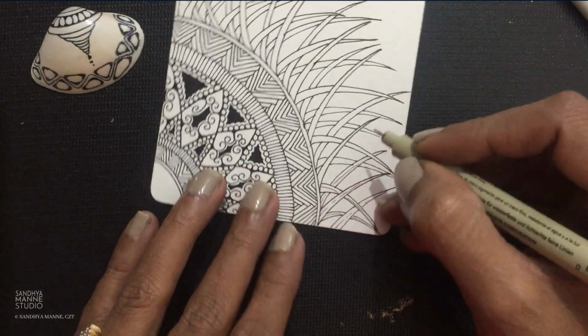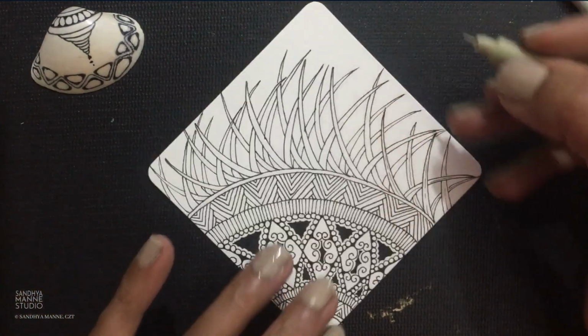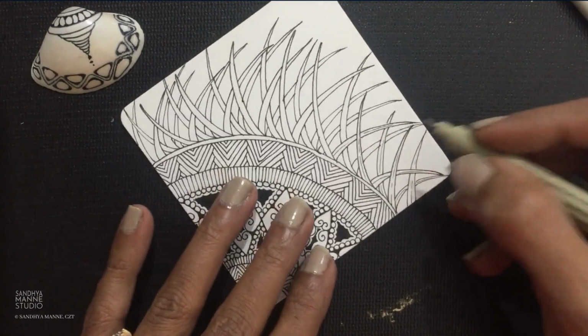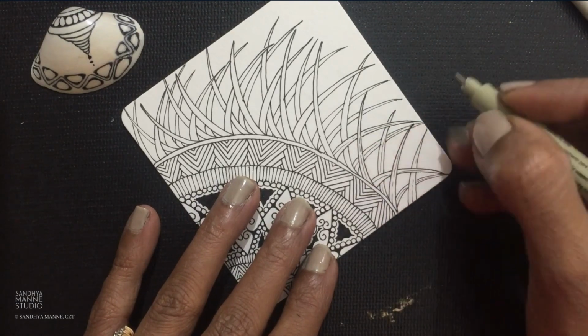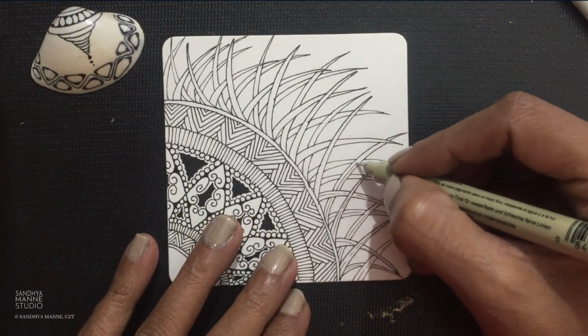This is again optional. If you don't wish, you don't have to do this, but I just wanted to give it a more fun look. Some barely touching.